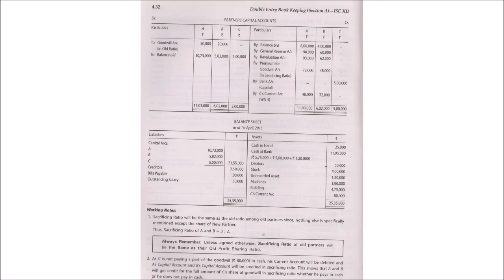New balance sheet. Check the items given there in the old balance sheet. Capital account. New capital account you have to write in inner column A 10,73,000, B 5,82,000 and C 5 lakh. Total 21,55,000 in the amount column. Second item in the old balance sheet, general reserve, it is already cancelled, no need to consider. Next item, creditors 2,50,000. As it is, you have to show this in the new balance sheet also, 2,50,000. Bills payable amount 1 lakh. Same amount you are writing here also, 1 lakh.